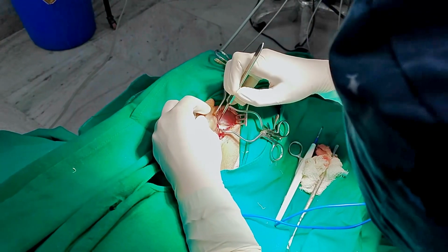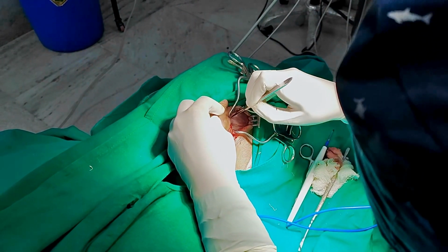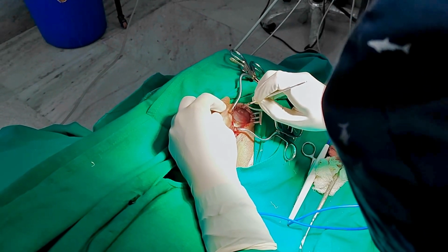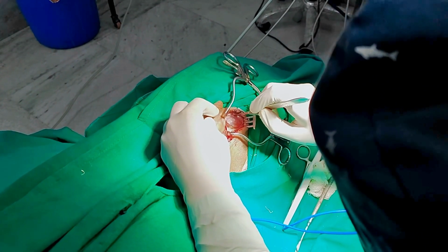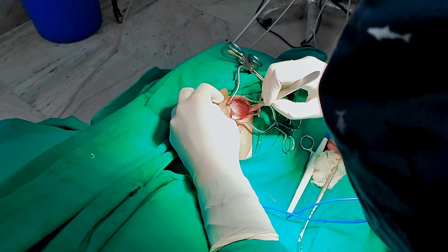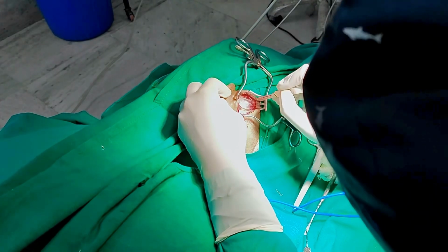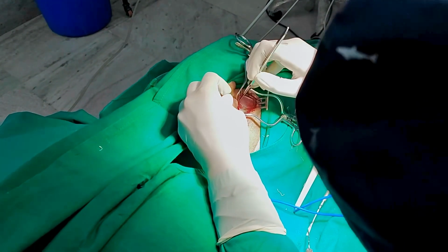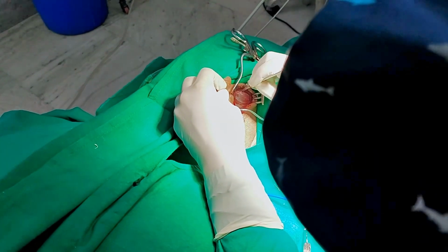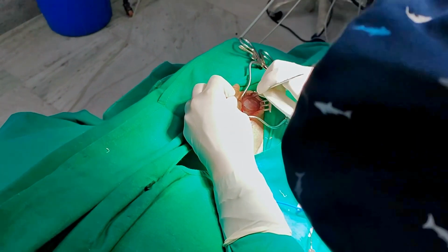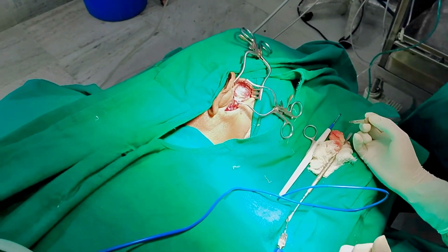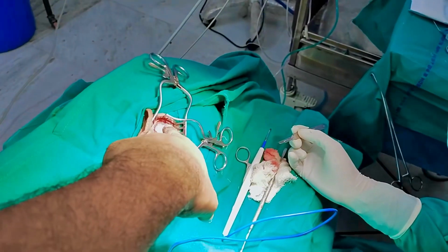In the meantime, let's talk about the position and the anesthesia in which the type 1 tympanoplasty is performed. Even other types of tympanoplasties are performed like this only. See, the patient is in supine position with the head turned to the other side. She is being operated on her left ear, so her head will be turned towards the right side. So that is the position of the tympanoplasty operation.